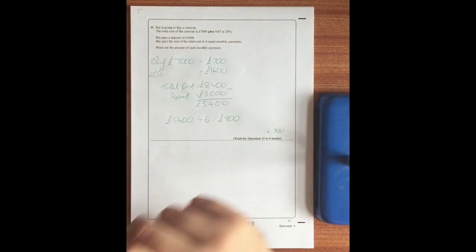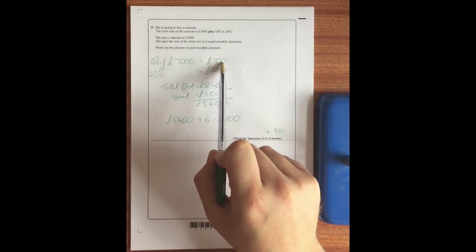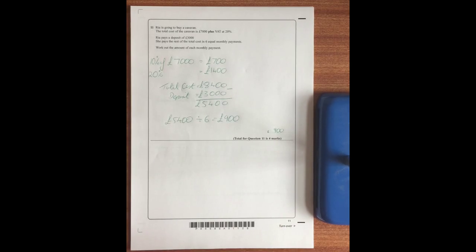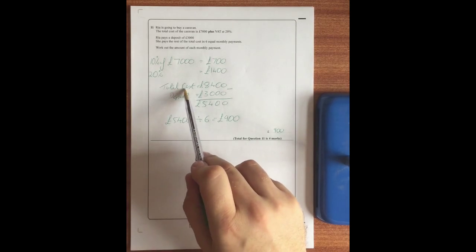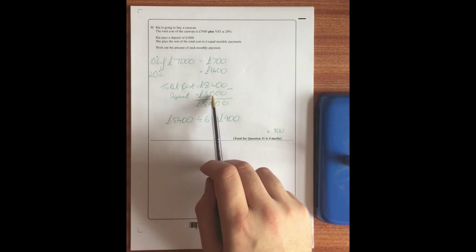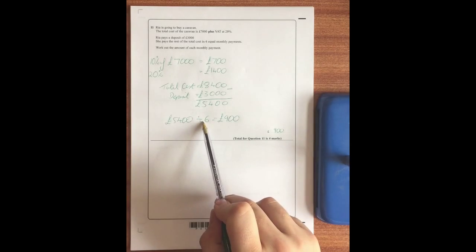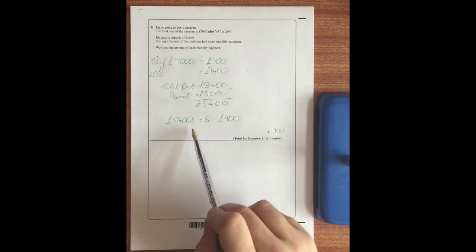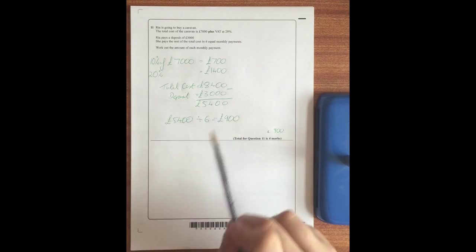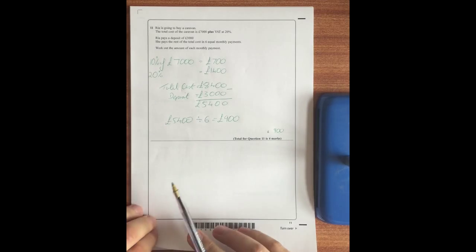Well, first of all, we need to add the VAT on. So 10% of 7,000 is 700. So 20% will be 1,400. So the total cost of the caravan will be 8,400. She's paid a £3,000 deposit, so we take that off, we get 5,400. And then divide that by 6 to get the equal payments. 5,400 divided by 6 will be 900. 4 marks.